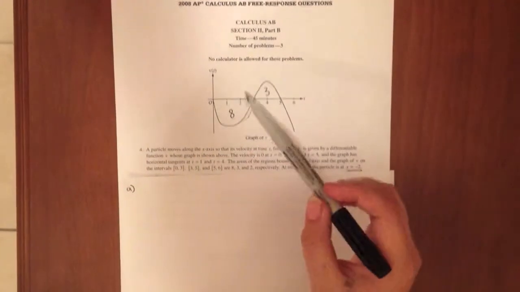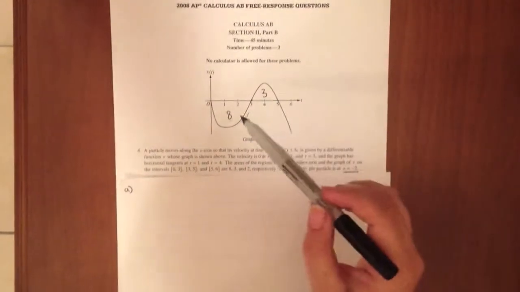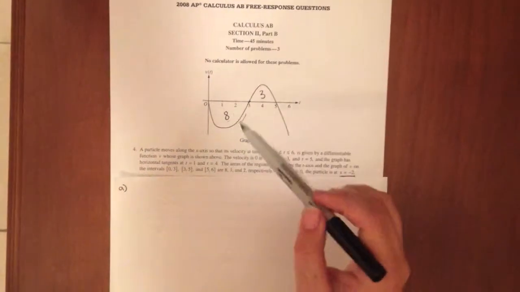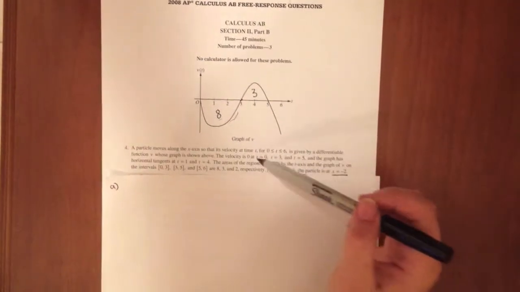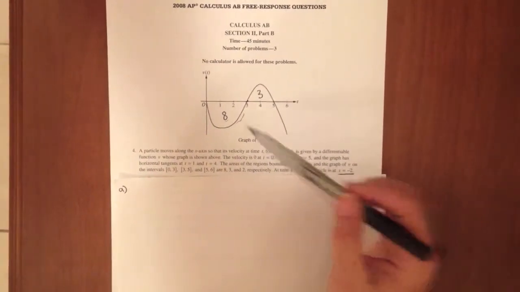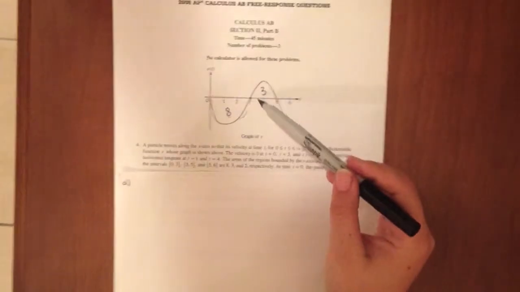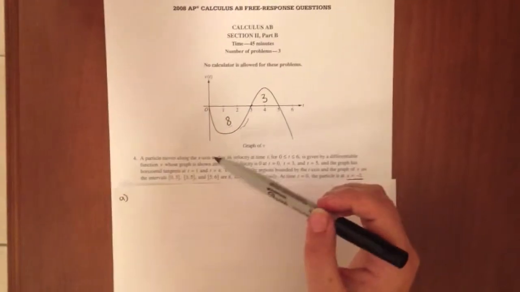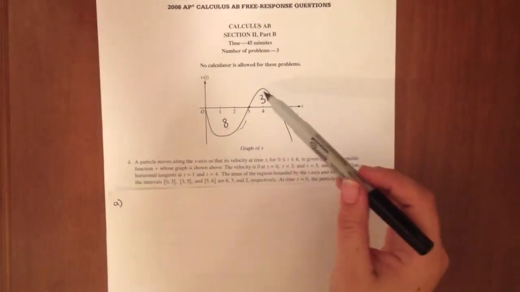A particle moves along the x-axis so that its velocity at times t for 0 to 6 is given by a differentiable function v whose graph is shown above. The velocity is 0 at t equals 0, t equals 3, and t equals 5. And the graph has a horizontal tangent at t equals 1 and t equals 4.